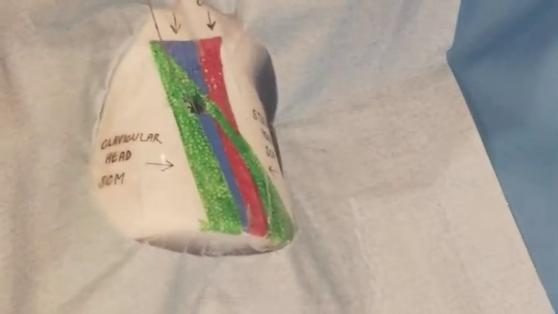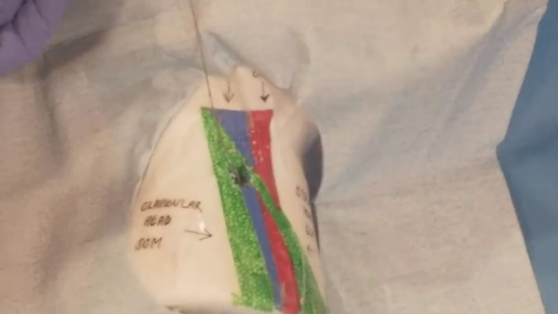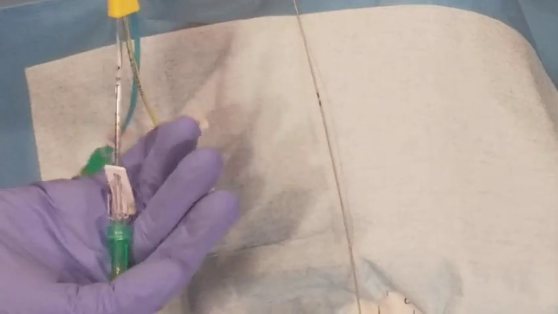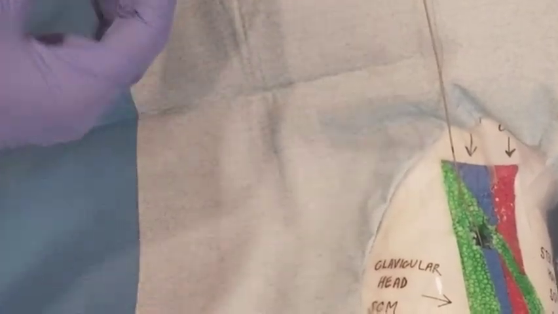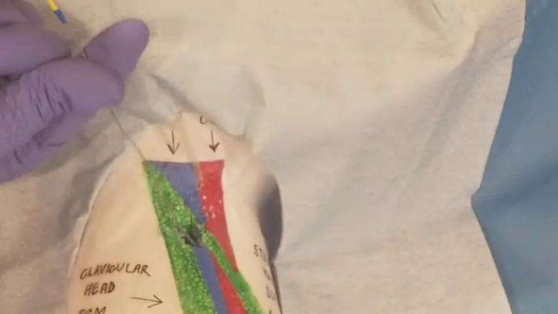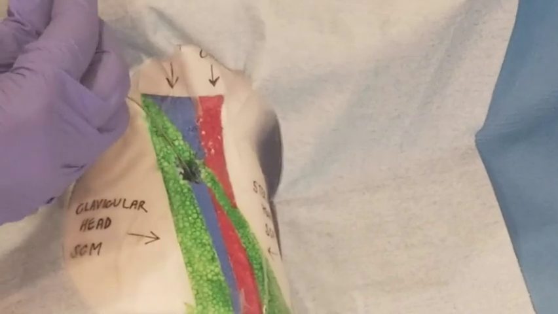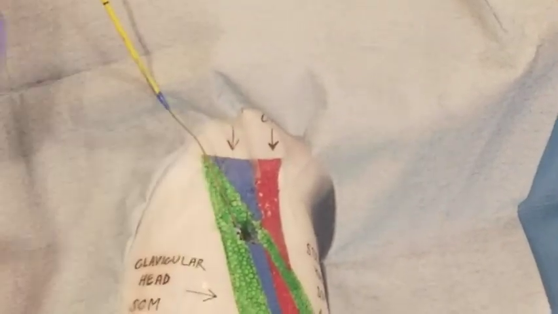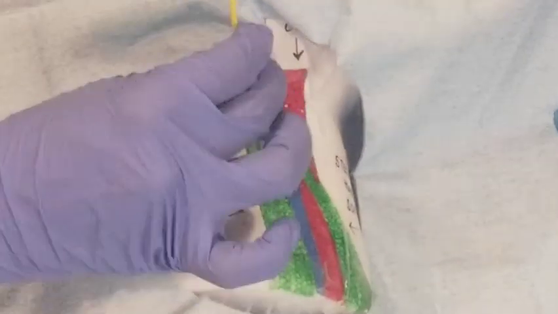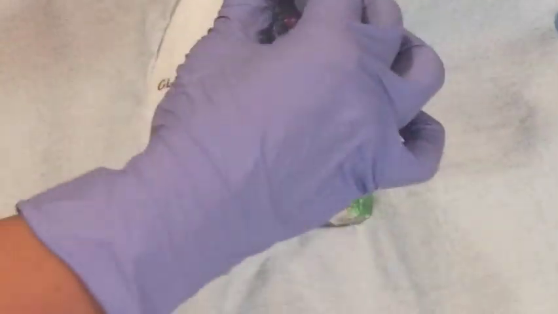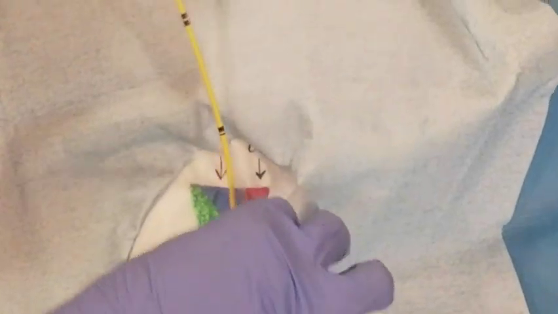Make sure that the middle port here is uncapped. This is the port where the wire will come through, so it can't be capped. You want to introduce the wire, and as you can see here, the wire has exited the middle port. So you want to just keep moving the catheter through. Okay, keep pushing it in, keep pushing it in.